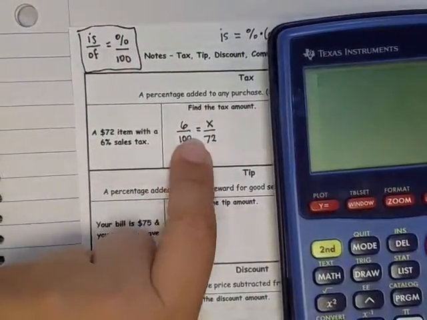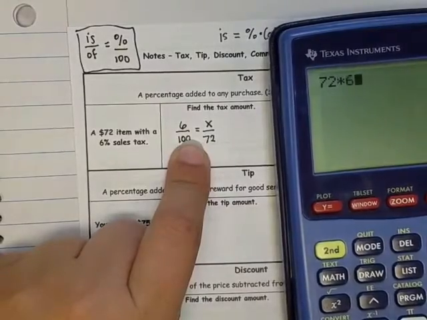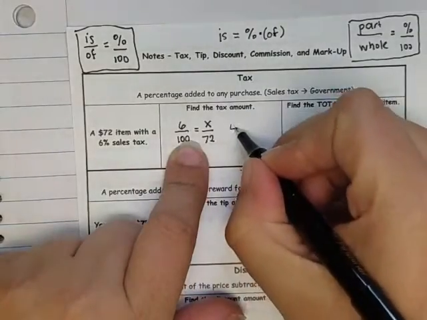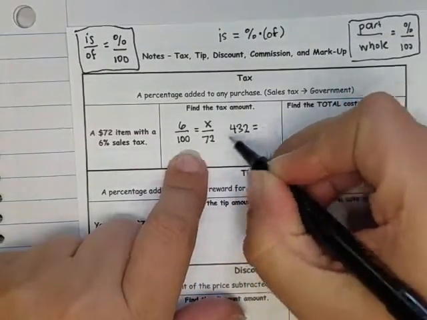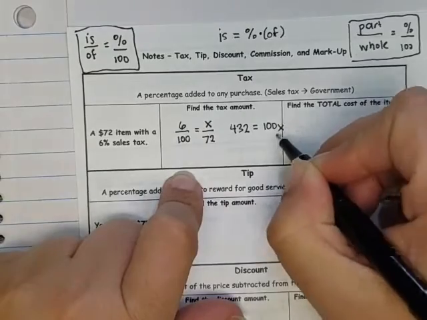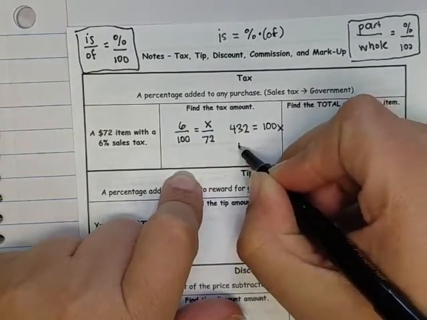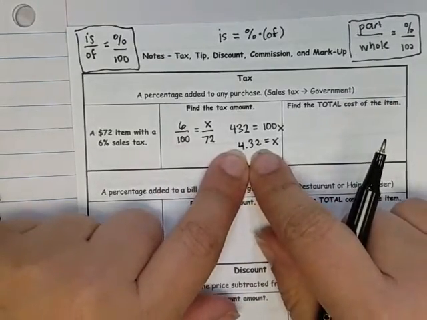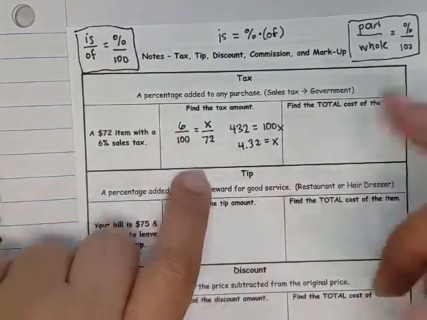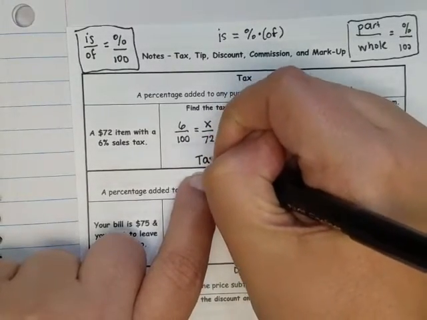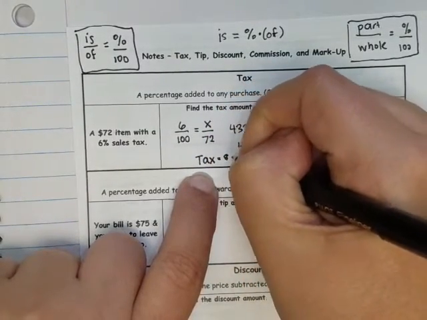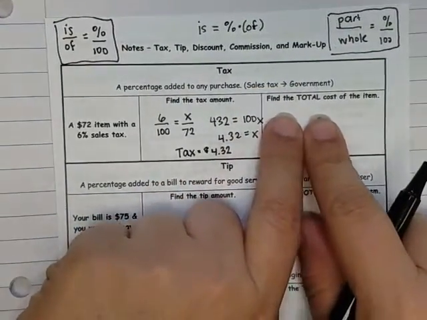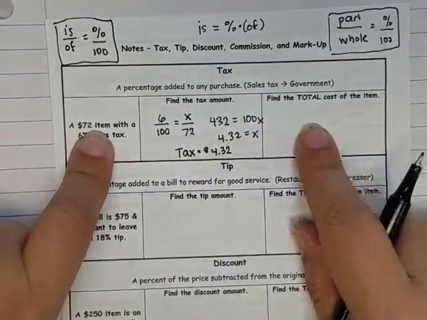So 72 times 6 gives me 432. That equals 100x. And then I'm going to divide by 100 on both sides and get 4.32. So the $4.32, that is my 6%. So that is my tax. So my tax equals $4.32, okay?